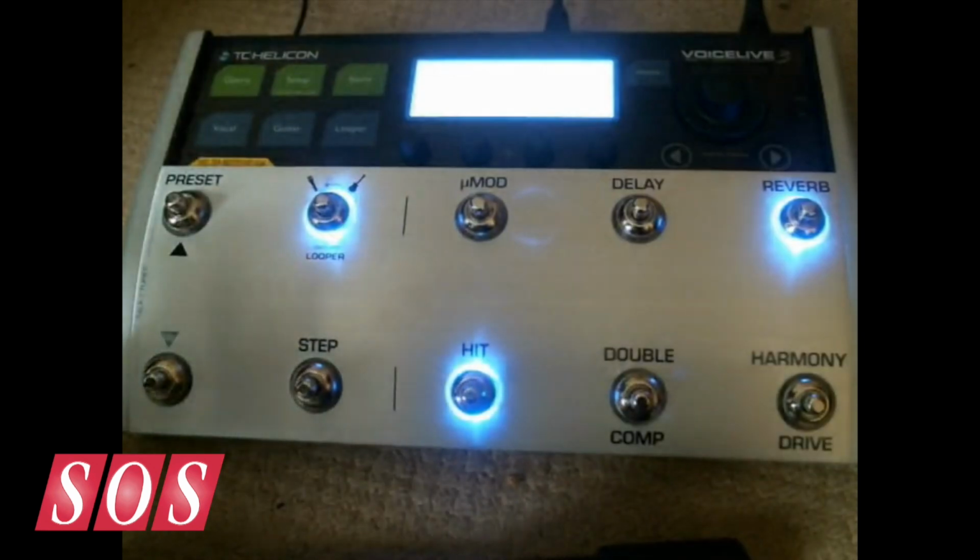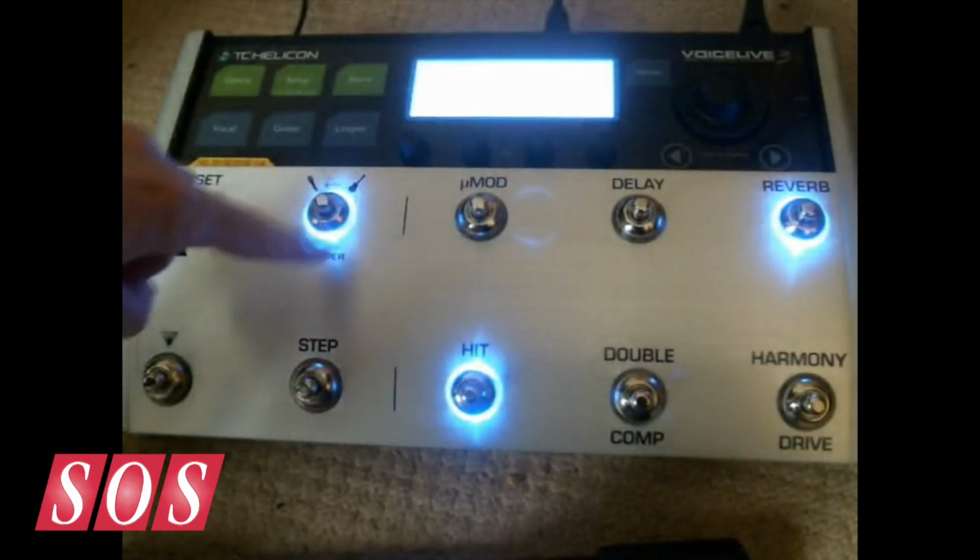Now, with the Voicelive3, accessing the various layers centers around one switch, and that is the switch that's labeled looper and has a little icon of a guitar and a microphone above it. I'm going to cut away to that now. See, there you have it. That is like the main access all areas kind of button that you need to know about.